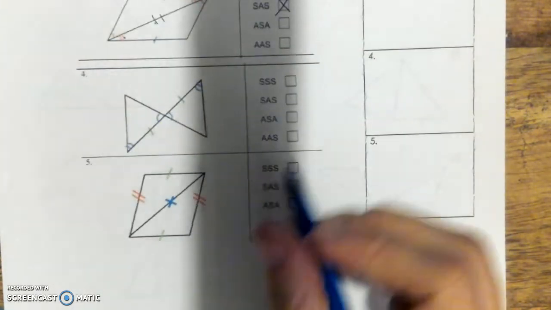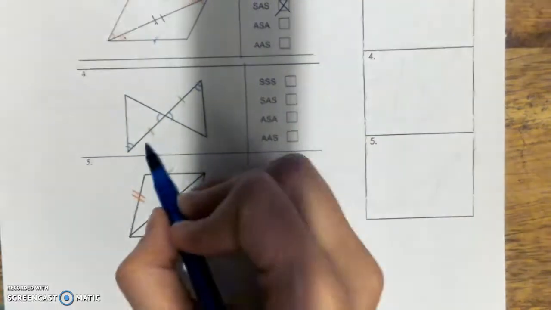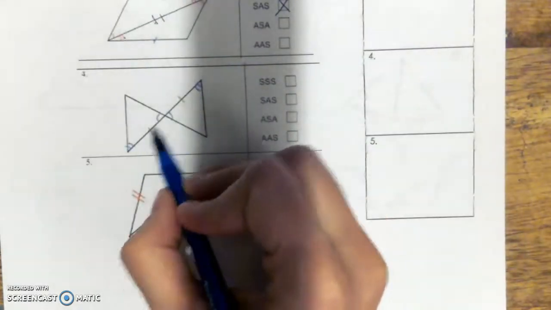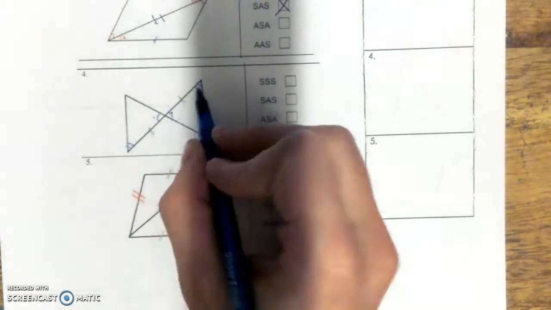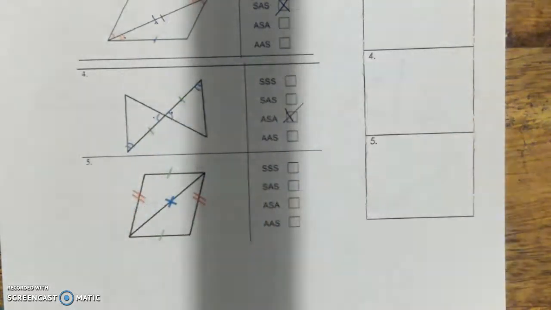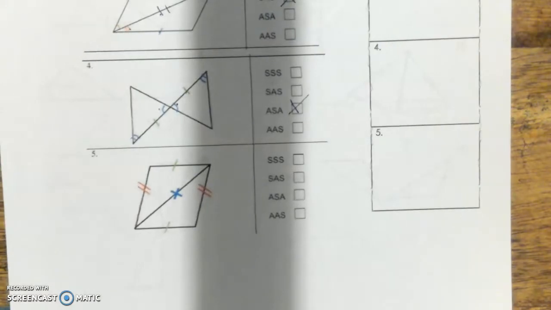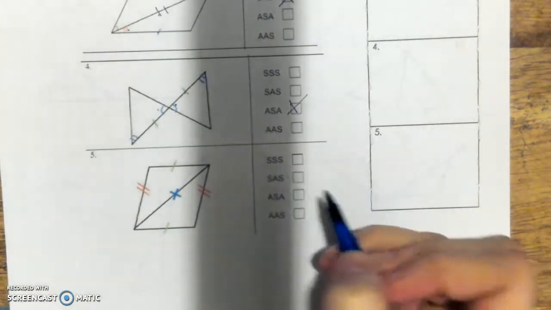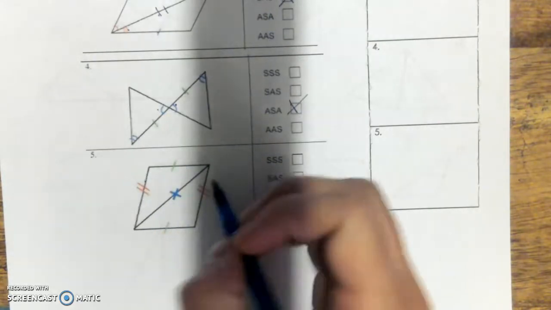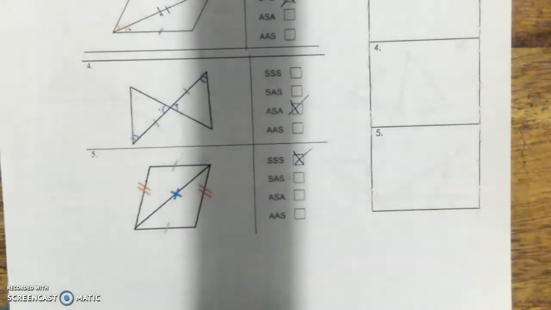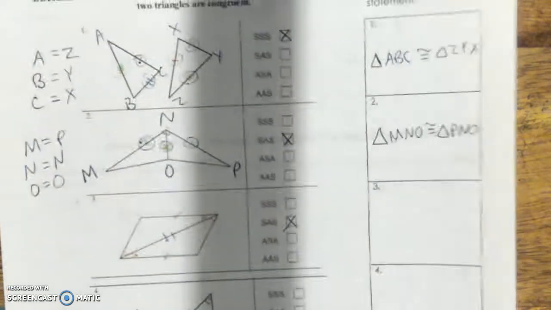All right, now number 4. Let's see, I've got 2 angles and a shared or an included side. So I have angle, side, angle, angle, side, angle. So they are congruent using angle, side, angle. This one marks the shared side as congruent, right, through the reflexive property. And I can see that all the sides are equal. So this is congruent using side, side, side. All right. Flip the page over.